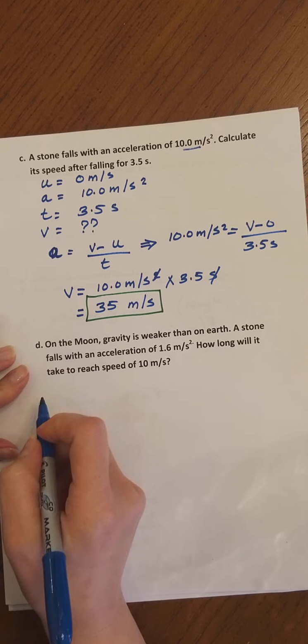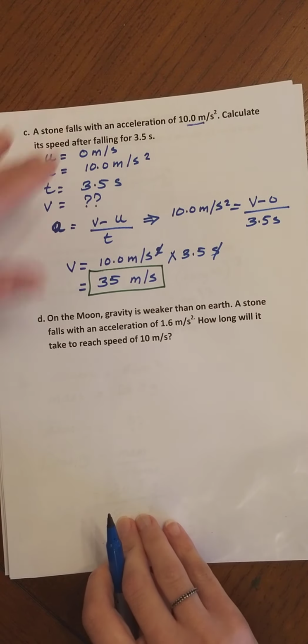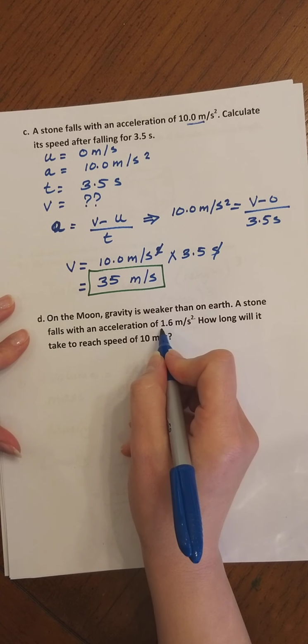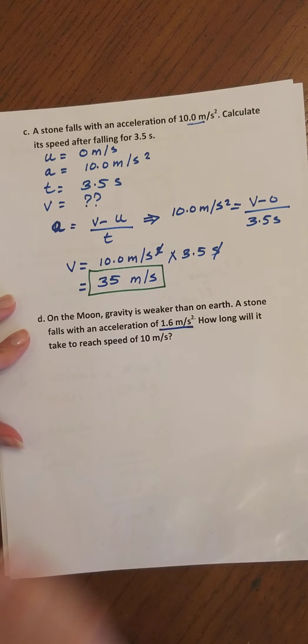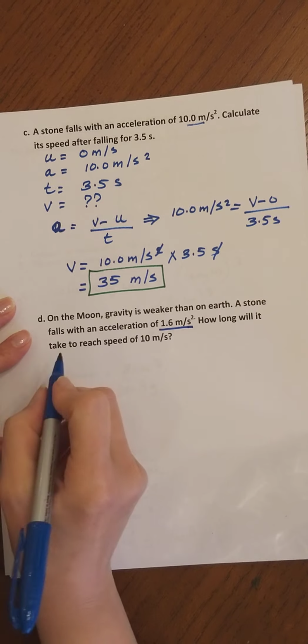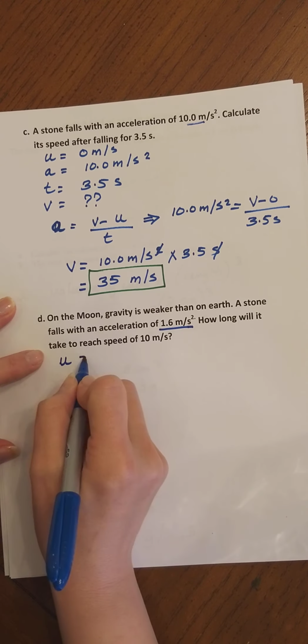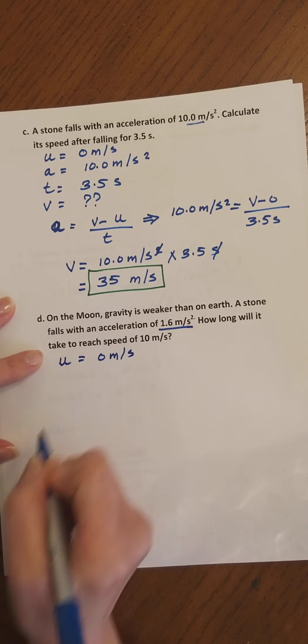D. On the moon, the gravity is weaker than on Earth. A stone falls with an acceleration of 1.6 meters per second squared. How long will it take to reach a speed of 10 meters per second? Here we also know that the stone will fall from an initial velocity of 0 meters per second.